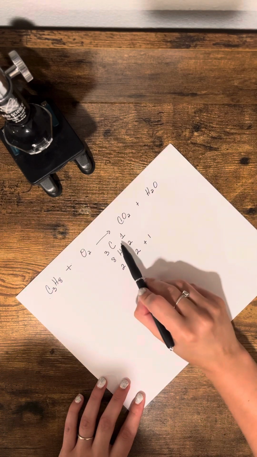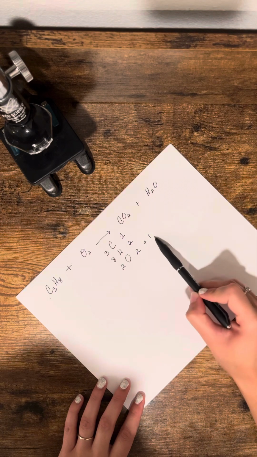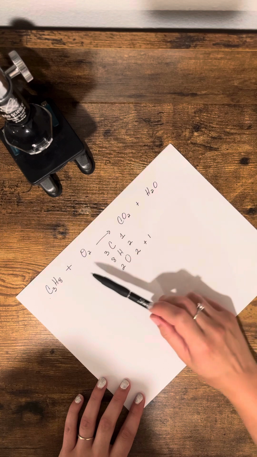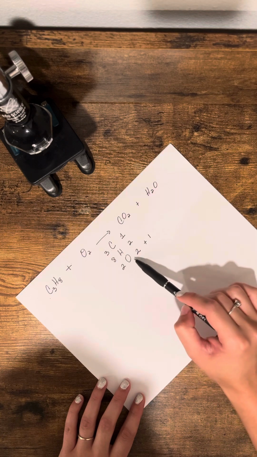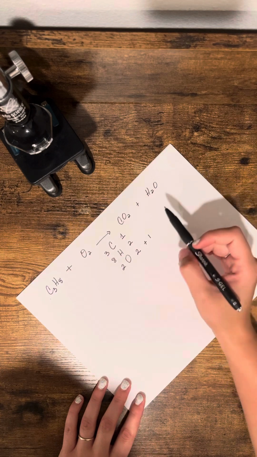So we can start by balancing our carbons. They look like the easiest one. Remember, we always want to leave the oxygens to the end. It usually works out once we fix the other elements in the other molecules. Most of the time the oxygens will get fixed themselves.